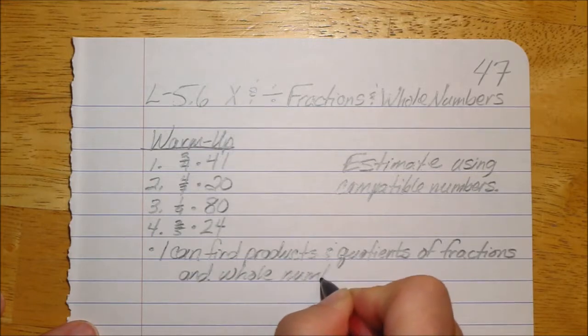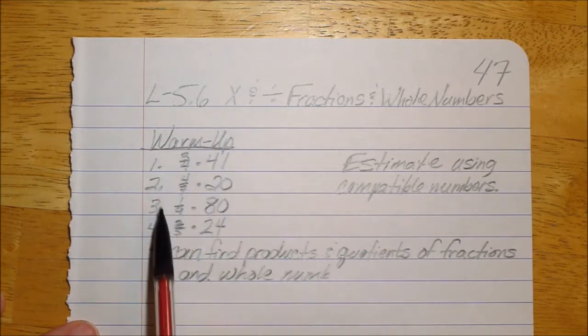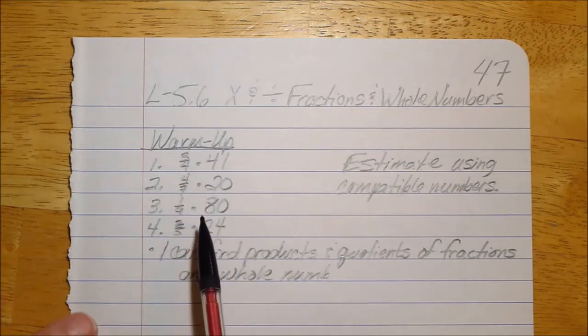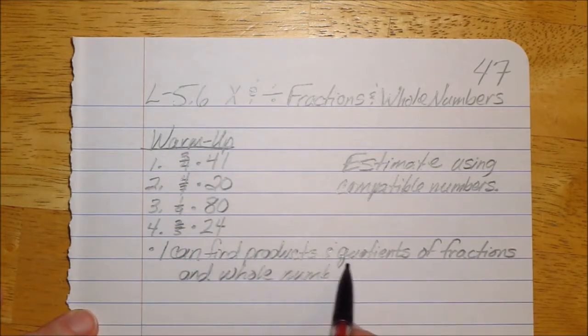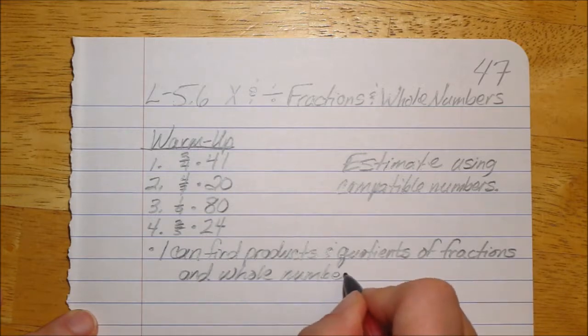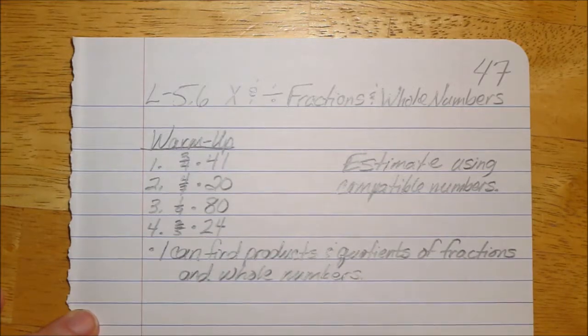So, like I said, it's going to be how do we find the value of numbers like these in the warm-up, not just estimate them, actually work them out. That is what we expect to learn in this lesson.